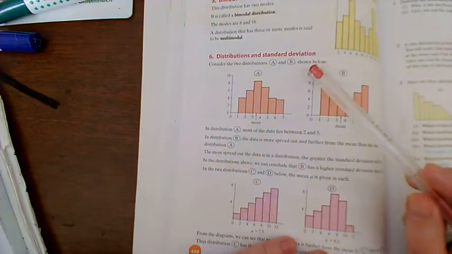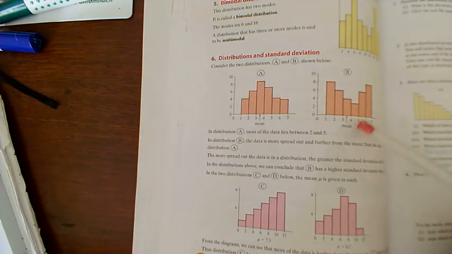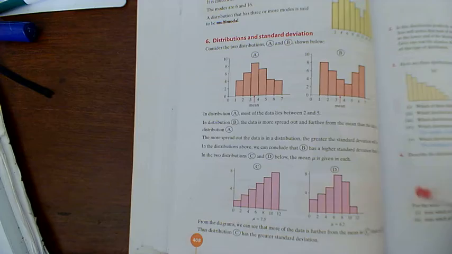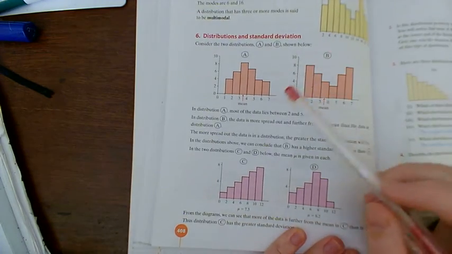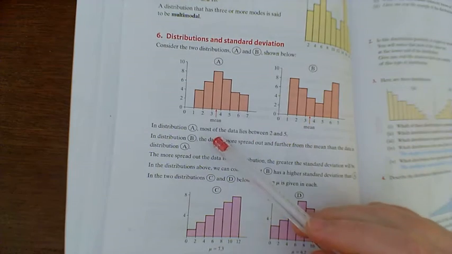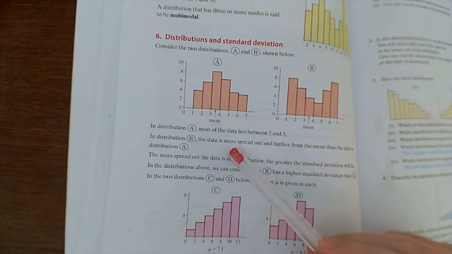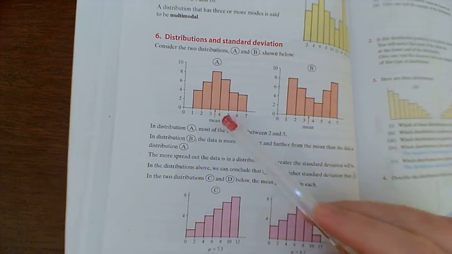And distributions and standard deviation. Okay, and again we'll talk more about standard deviation in 6th year. But we've done a bit in this section. In distribution A, most of the data lies between 2 and 5. In distribution B, the data is more spread out. But look, they have the same mean.